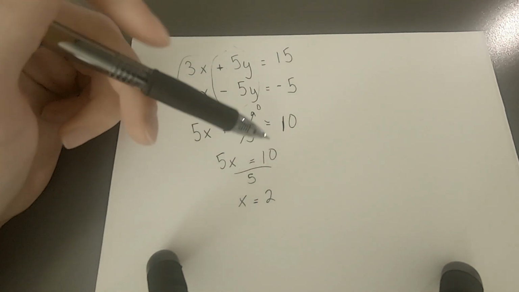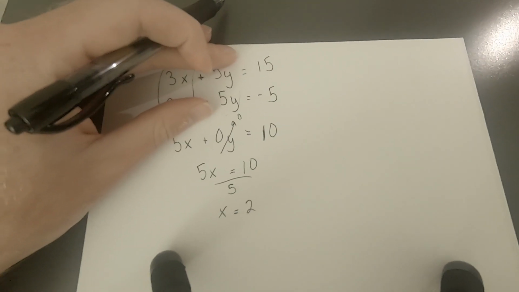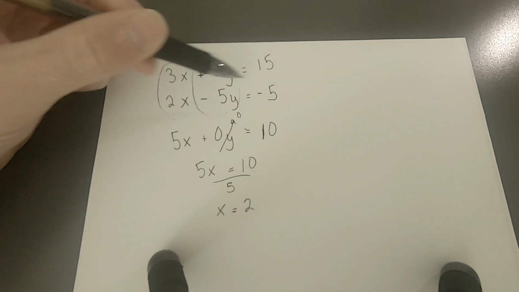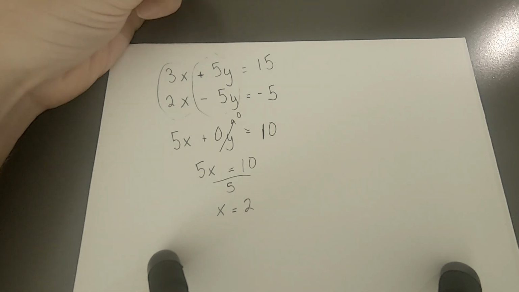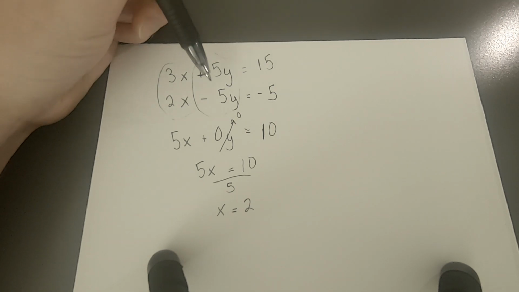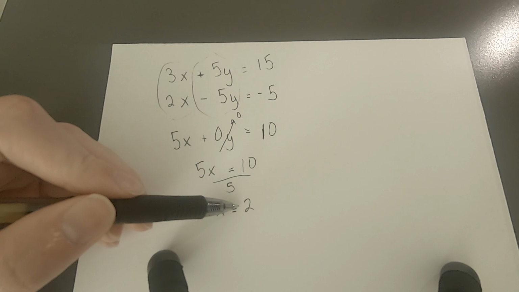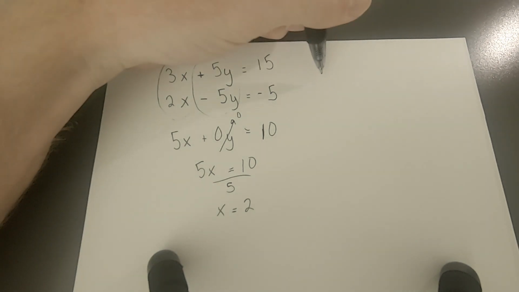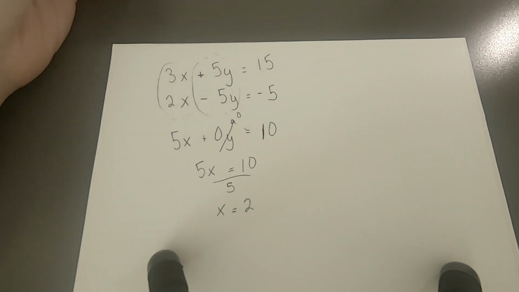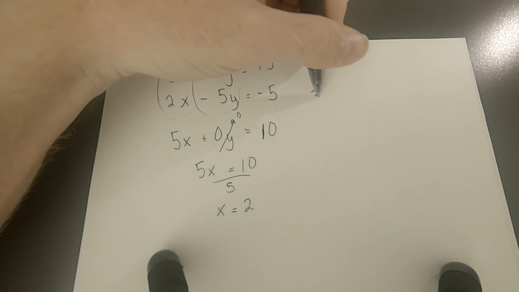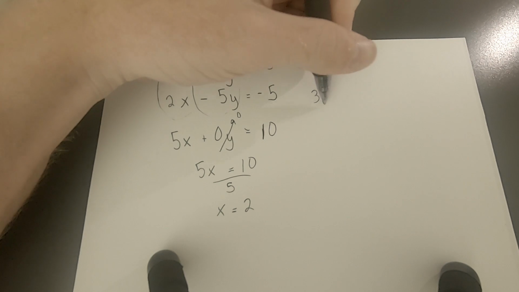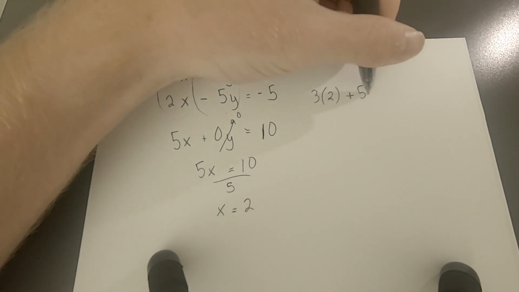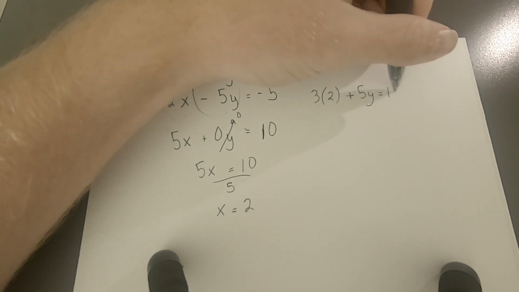Then, once we have that x is equal to 2, we can go ahead and take either of these equations and plug x into the equation and solve for y. Let's use the first one. So we have 3 times 2, that's our x, plus 5y equals 15.